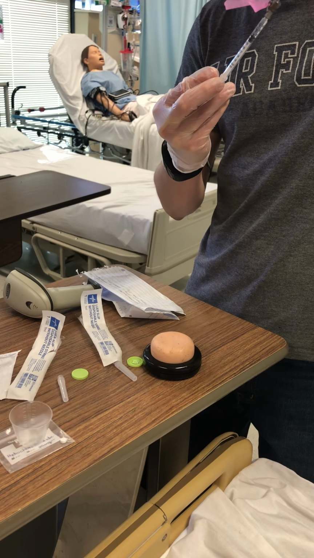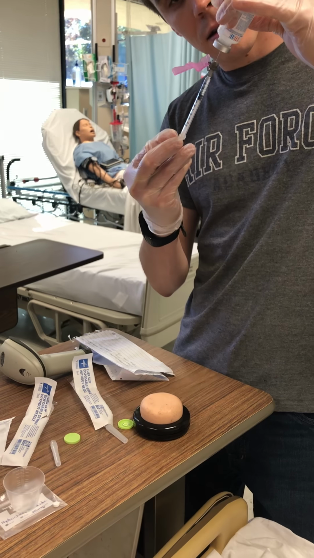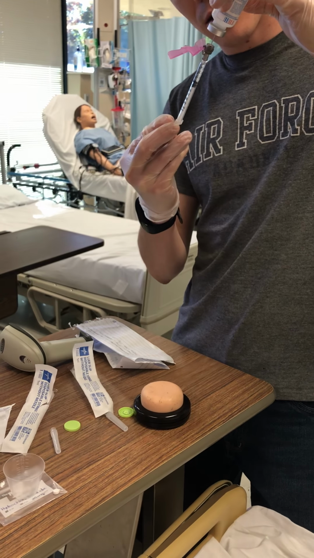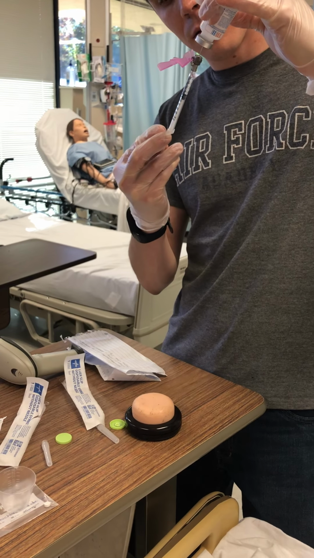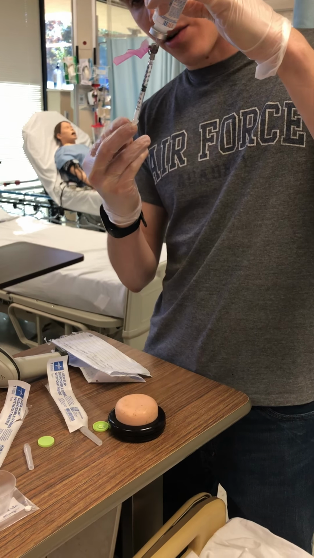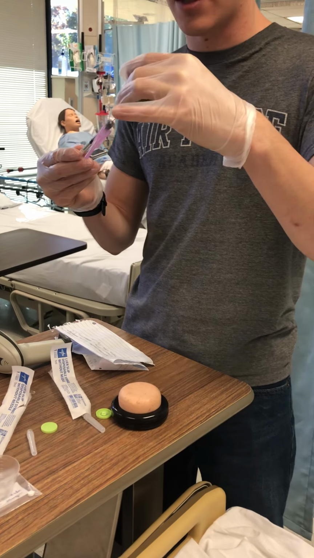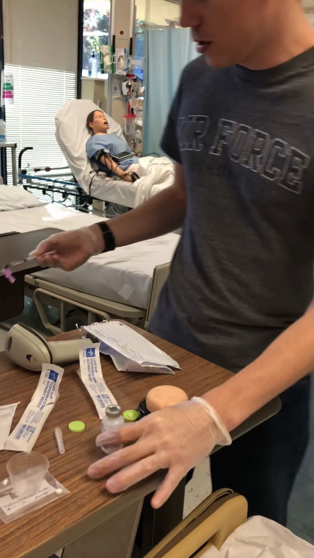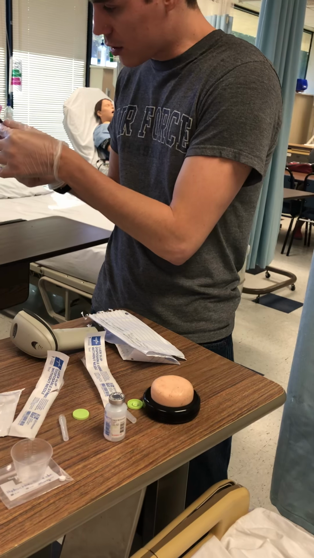And if there's anything in the orders that was contraindicated, or if we had any worries about the medications that we were administering, we would call the healthcare provider to seek clarification of the orders as well before giving any type of medication.